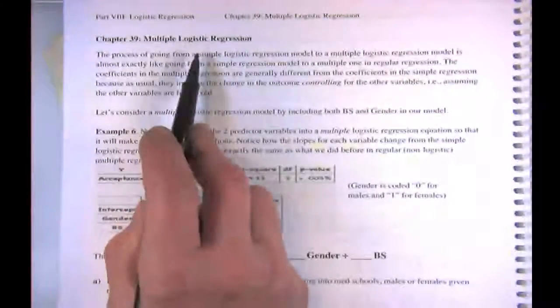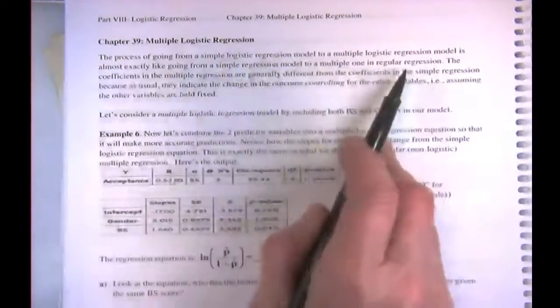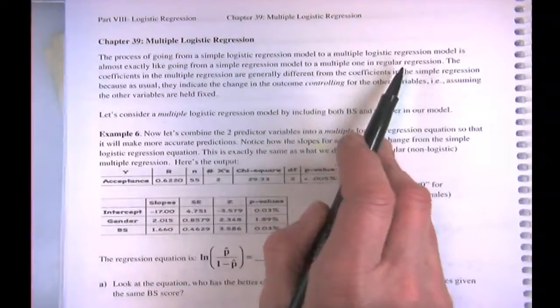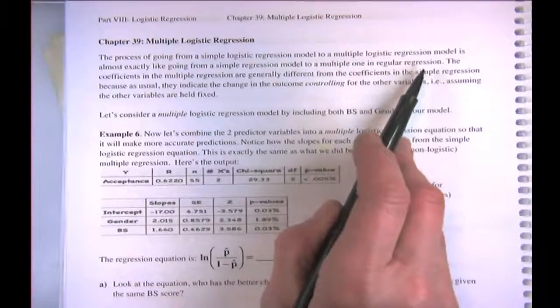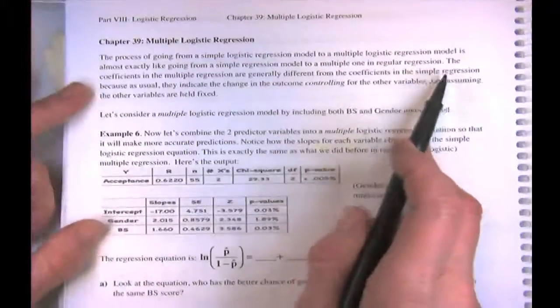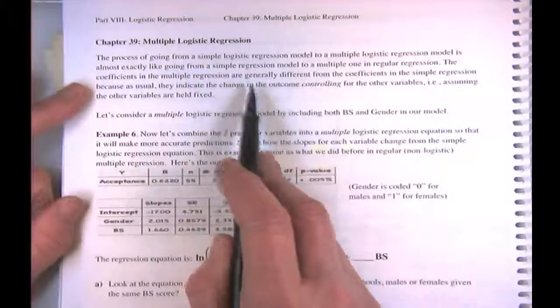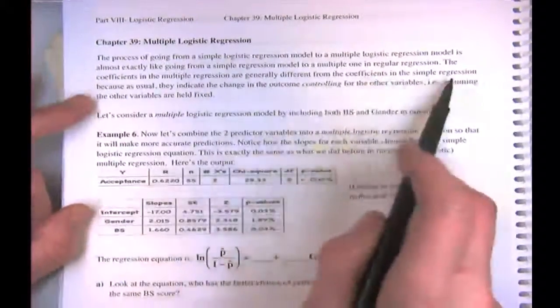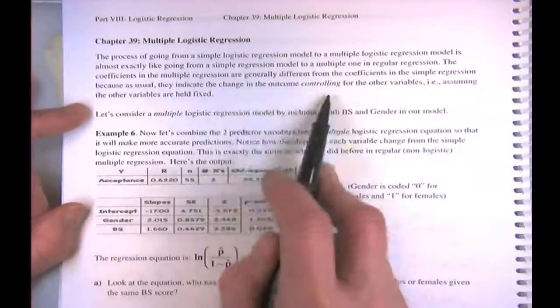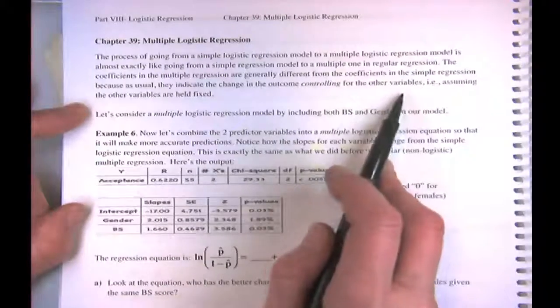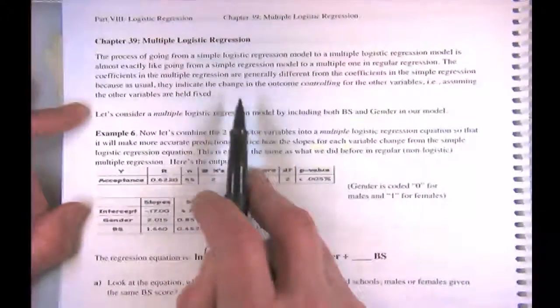So this step to go to multiple logistic regression is a no-brainer for you, because you've done the same thing with regular regression. It'll just be really easy for you. Watch. The coefficients in the multiple regression are generally different from the coefficients in the simple regression because, as usual, they indicate the change in the outcome controlling for the other variable, i.e., assuming the other variables are held fixed.